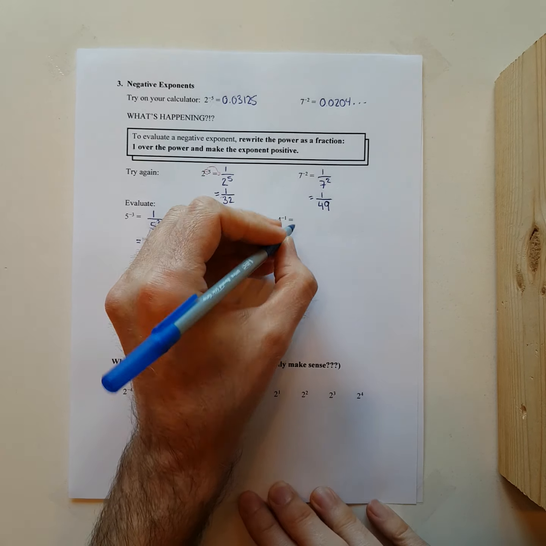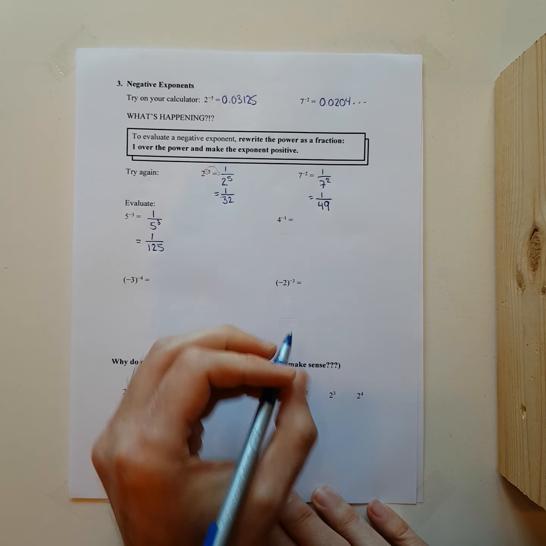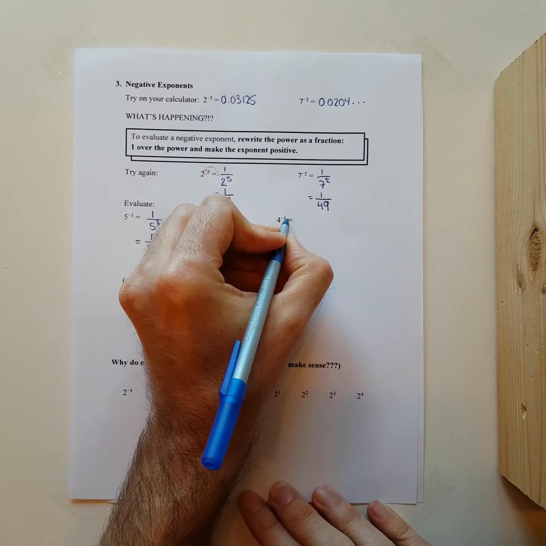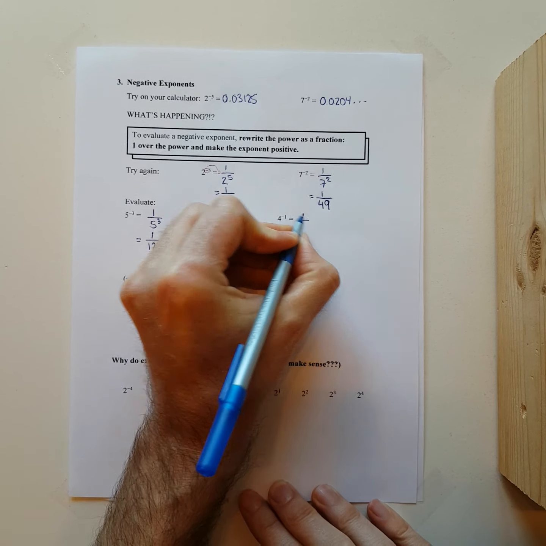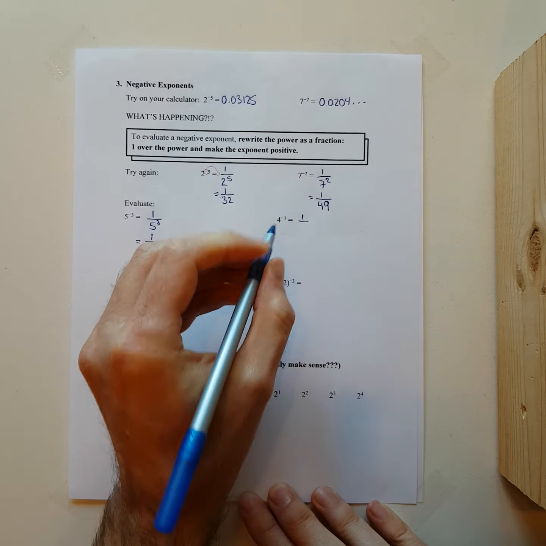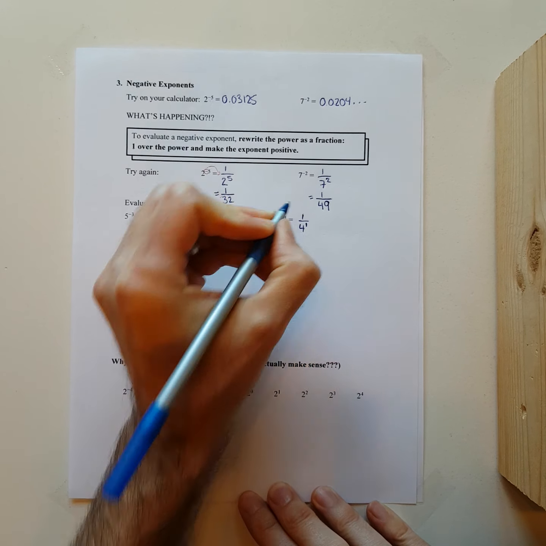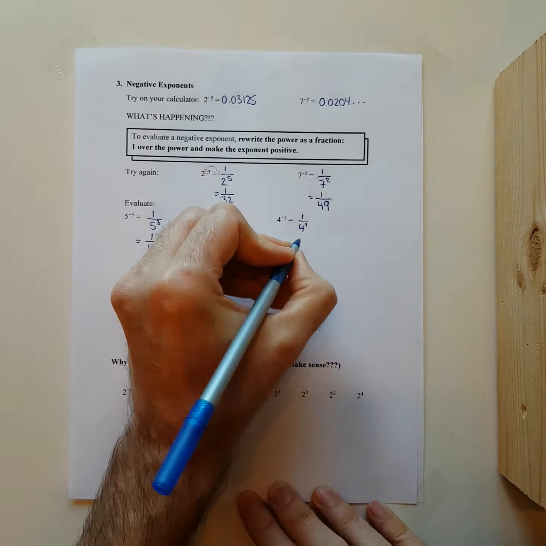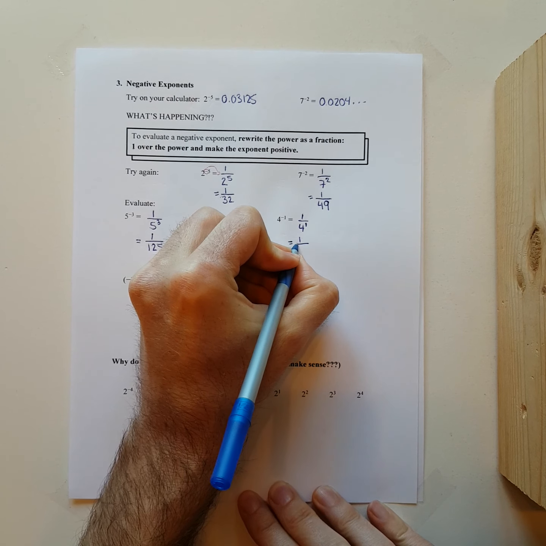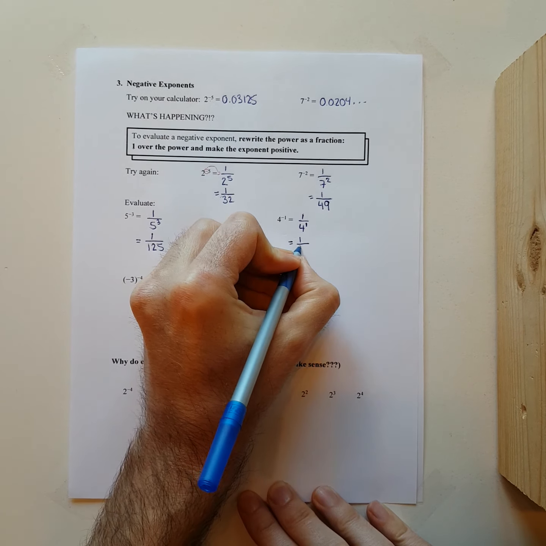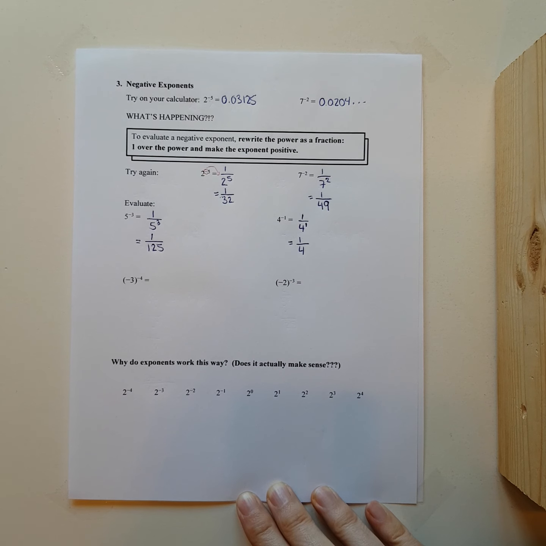Same thing here, 4 to the exponent negative 1. Seems like an odd exponent here, but if we follow our rule, it says that if I have a negative exponent, I'm going to turn that into a fraction. I do 1 over and I make that exponent positive. And then in this case, we have 1 over 4 to the exponent 1, which is just 4.